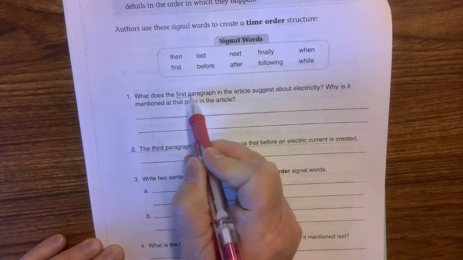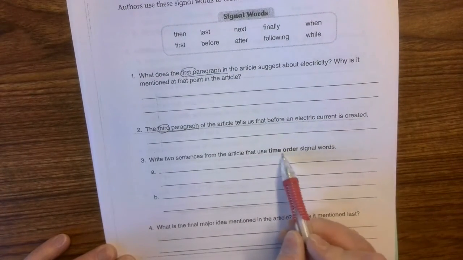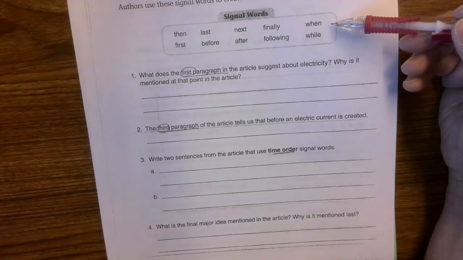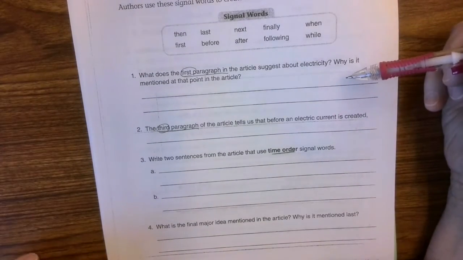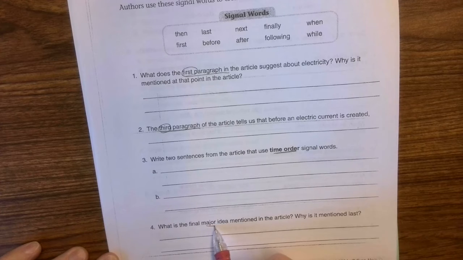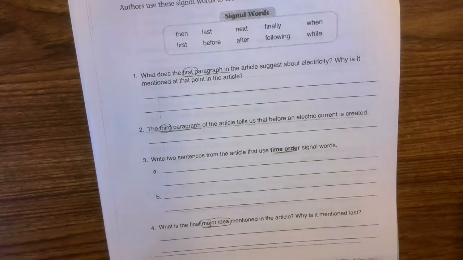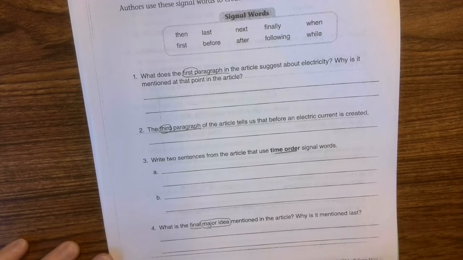But notice that it's giving you first paragraph, third paragraph, and then two sentences that you're going to look for that have those signal words that you had up above here. So you're going to look for two sentences that use those. And then what is the major idea? So major is one of our academic vocabulary, and remember that means it's the main idea or the most important idea. And it says, what is the final major idea? Final meaning last, and why do you think that it's mentioned last? So you're just going to write some short answers for those.